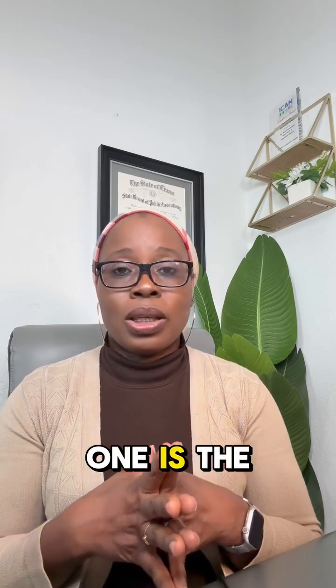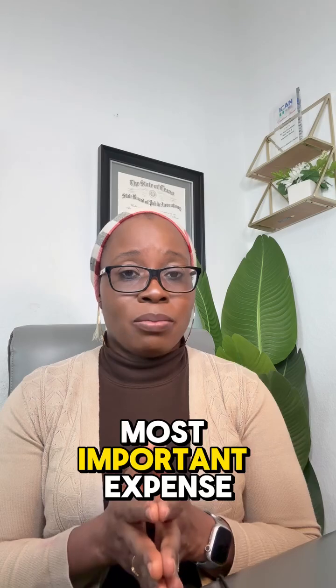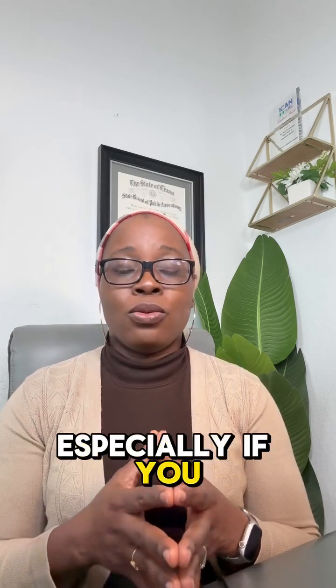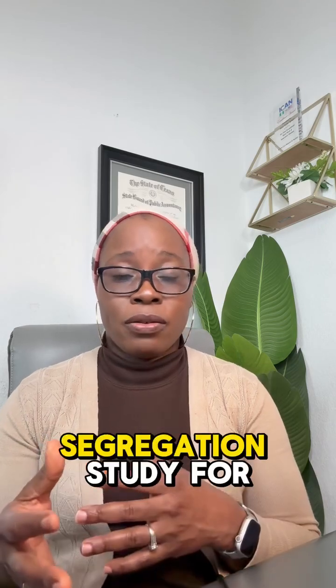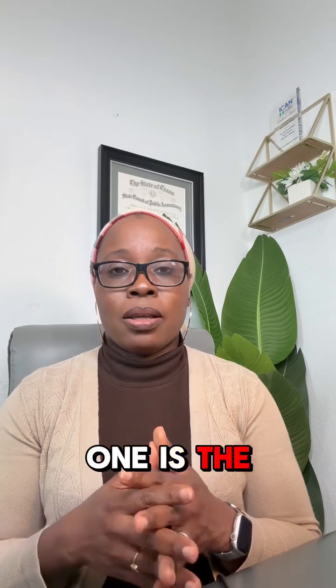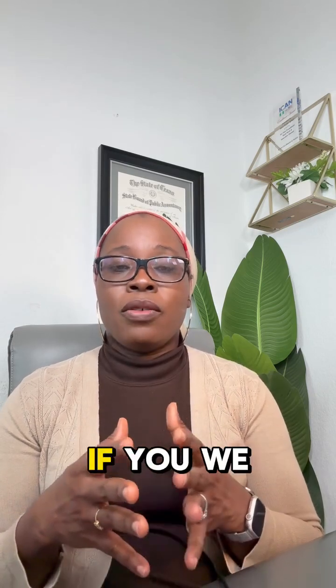So the first one is depreciation. This is the most important expense as a real estate investor, especially if you conducted a cost segregation study for the year. And the second one is the property taxes.